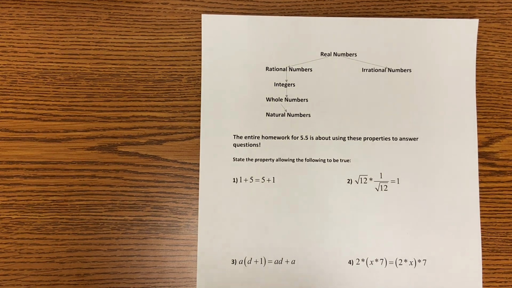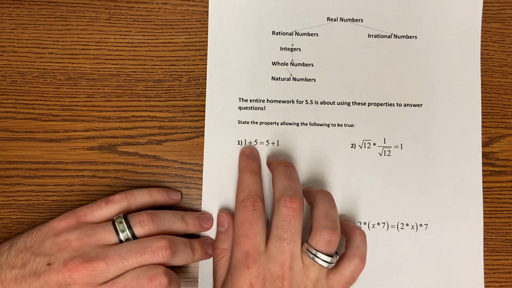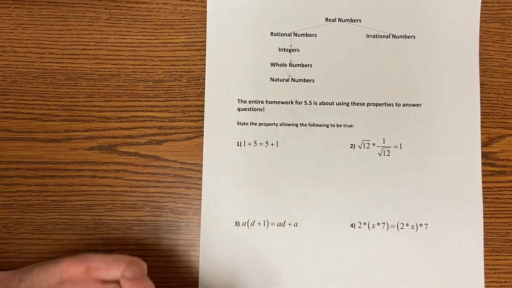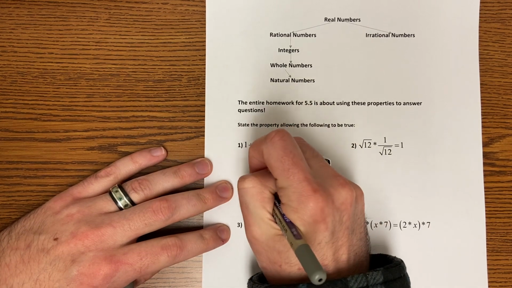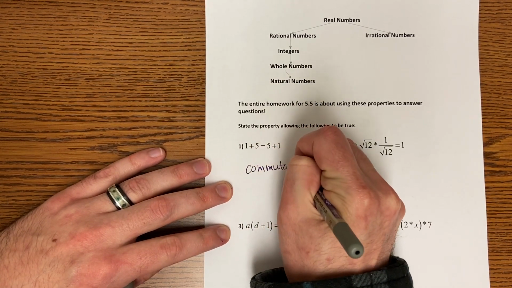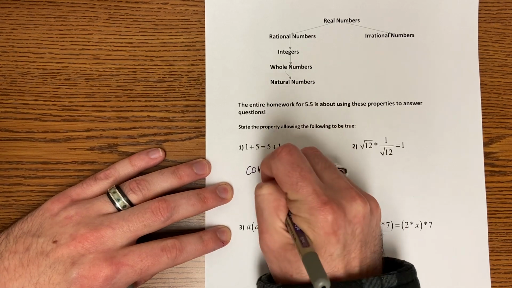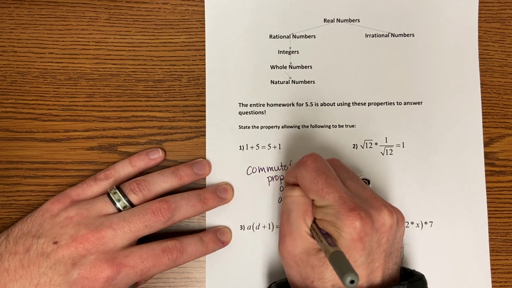Now, some of the other homework questions ask you which property allows the following to be true. So what allows 1 plus 5 to equal 5 plus 1? They changed places, so they commuted. So this is the commutative property. And since the operation was addition, we would say this is the commutative property of addition.